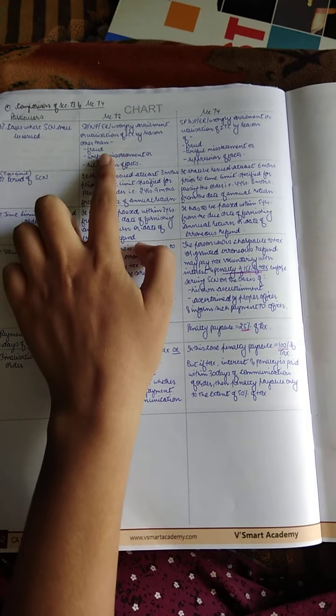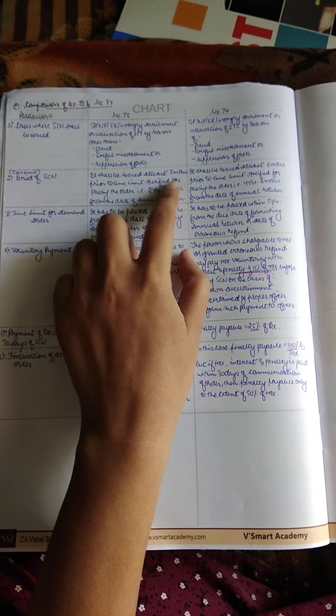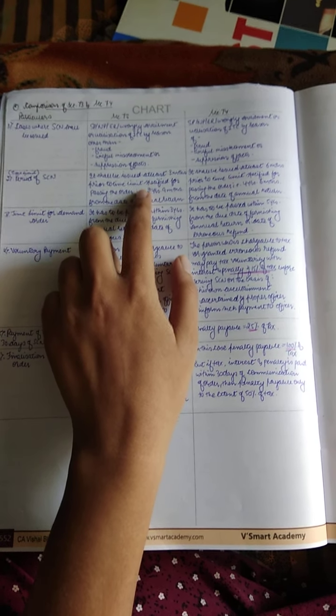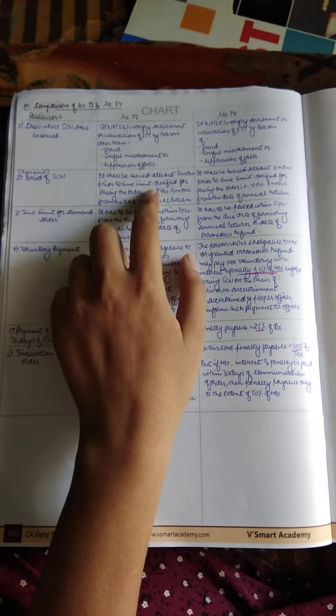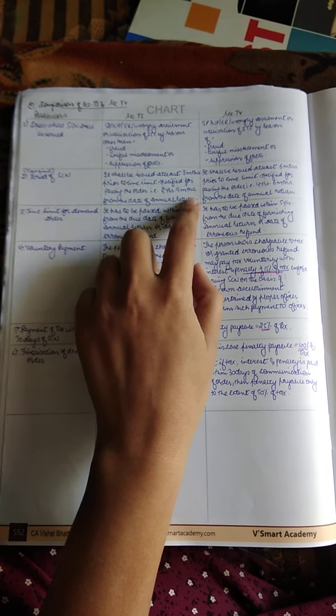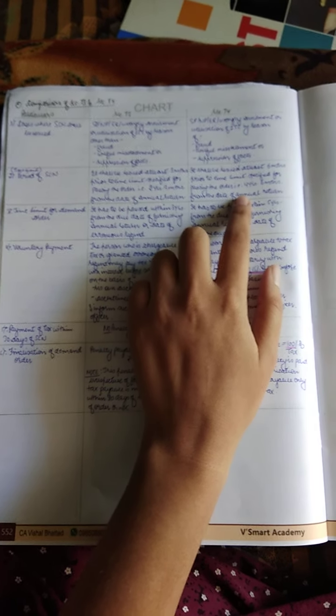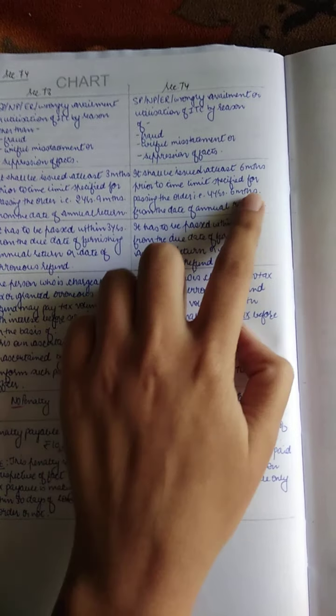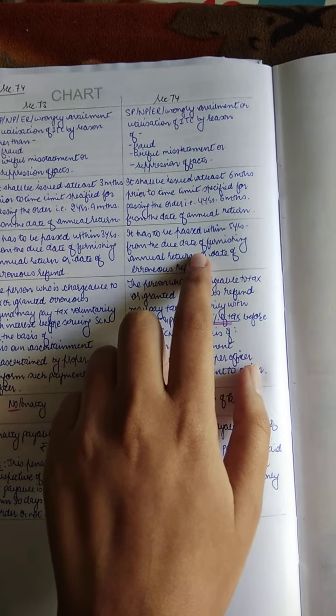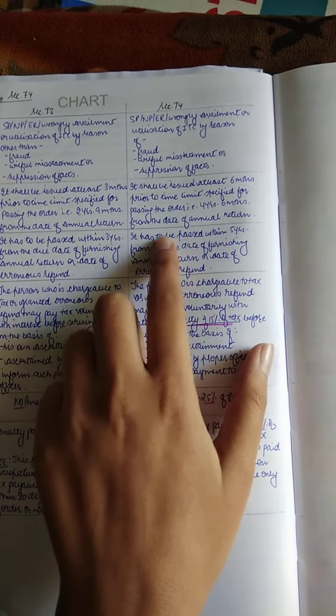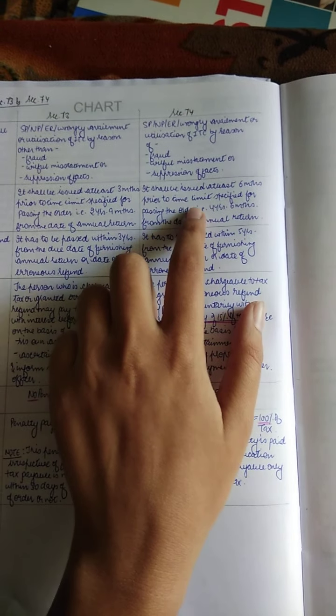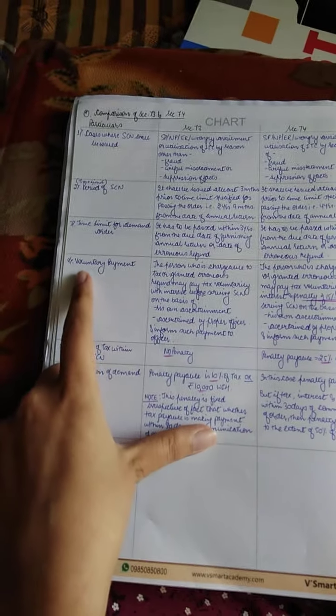Period of show cause notice in case of section 73: it shall be issued at least 3 months prior to the time limit, and the time limit we have is 3 years. That means 3 months prior to 3 years, that is 2 years, 9 months. In case of section 74, it should be issued at least 6 months prior to the time limit, and the time limit we have is 5 years, that is 4 years, 6 months from the date of annual return. We should issue the show cause notice.